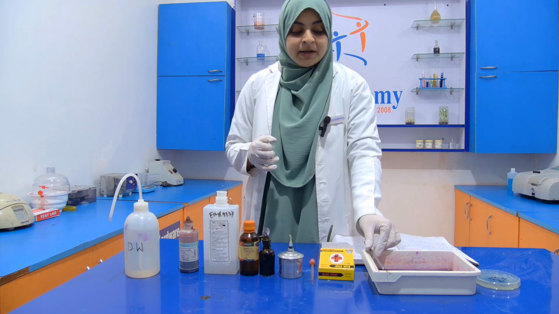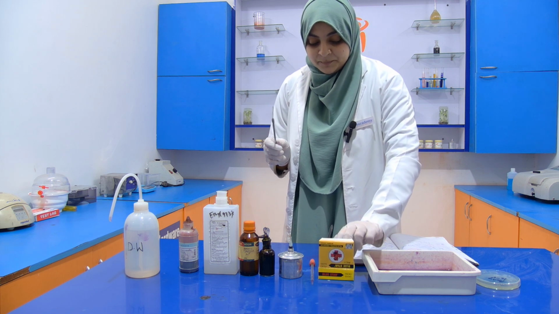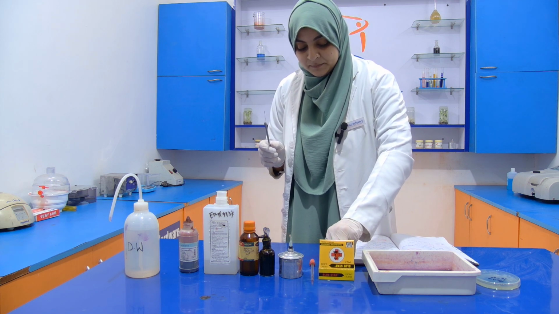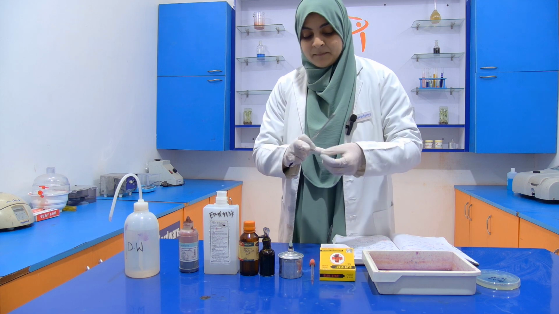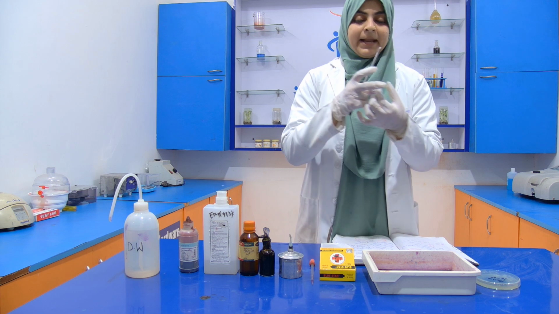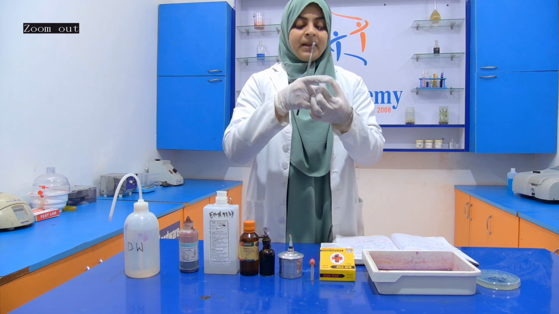Now I have already sterilized our inoculating loop. Now take out the slide. You have to hold your slide like this or like this. If you hold it like this, then a spot will appear.